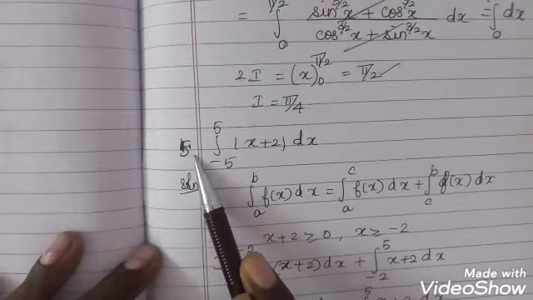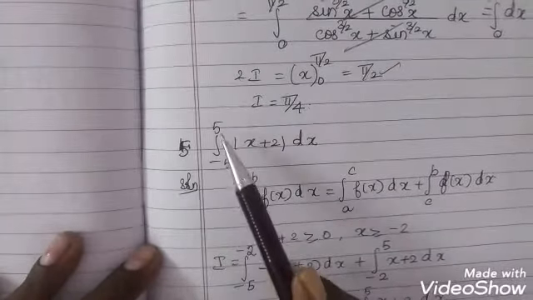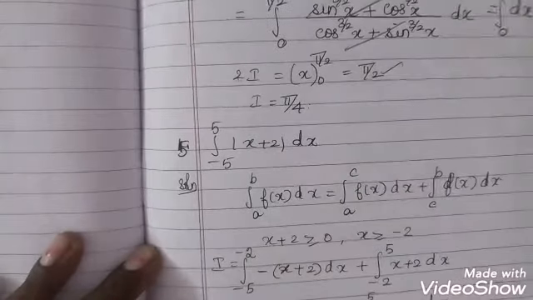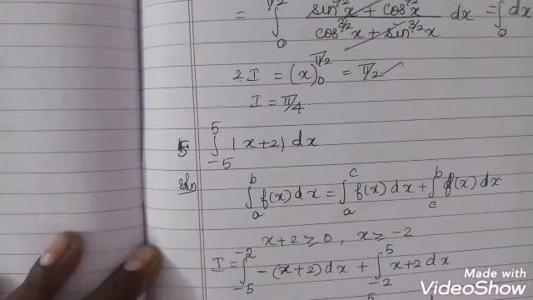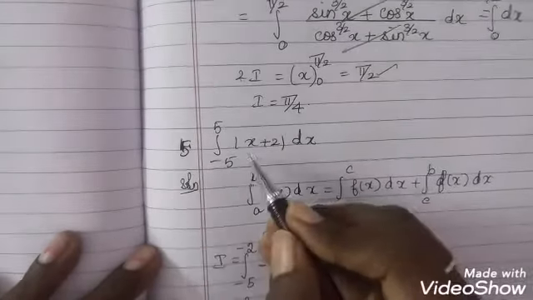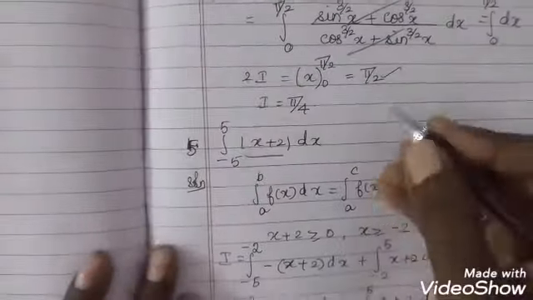So what is your next one you get here? Fifth one. Fifth one is nothing but integral over minus 5 to 5 of mod of x plus 2 dx. So when you have mod of x plus 2 dx, you must not integrate it keeping it as it is, because if you see there it is mod of. So what I'll have to do here is eliminate this mod. How can I eliminate this mod?